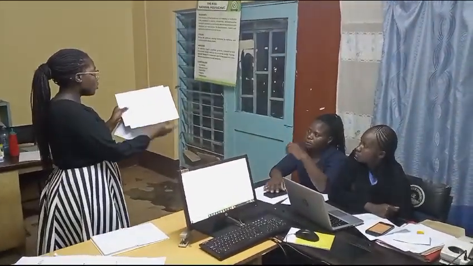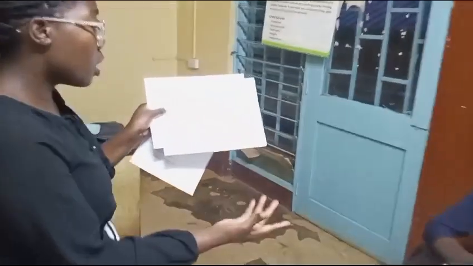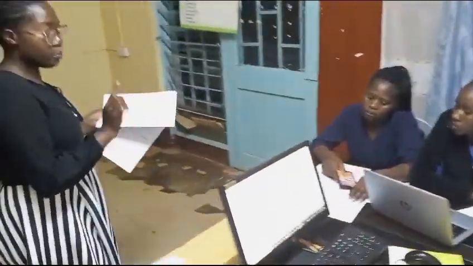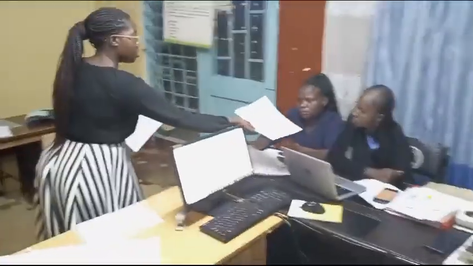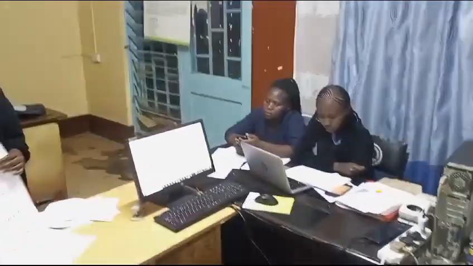We have the length of time of assessment, method of assessment. Are we together? Financial implication, they are here. So this one is the assessment plan. You're supposed to prepare it before carrying out the assessment. We can have a look at this one, another one. So that's all about certification and assessment validation.